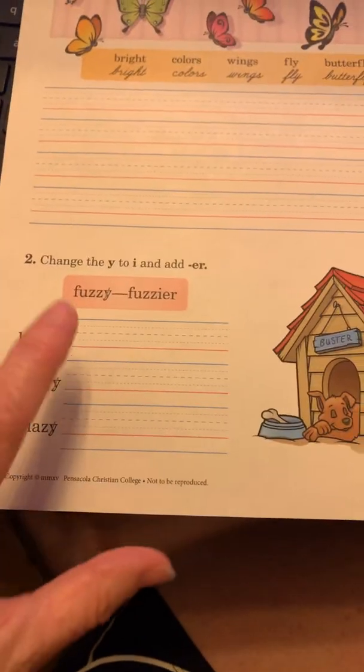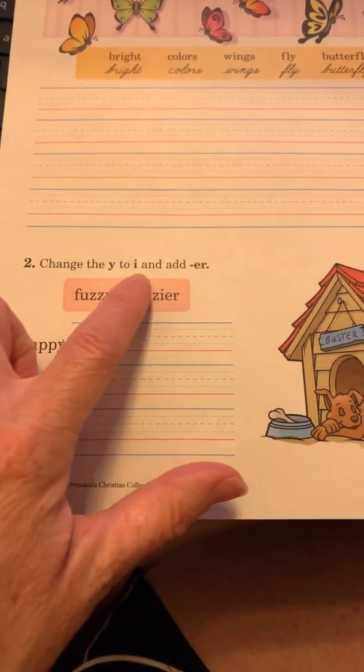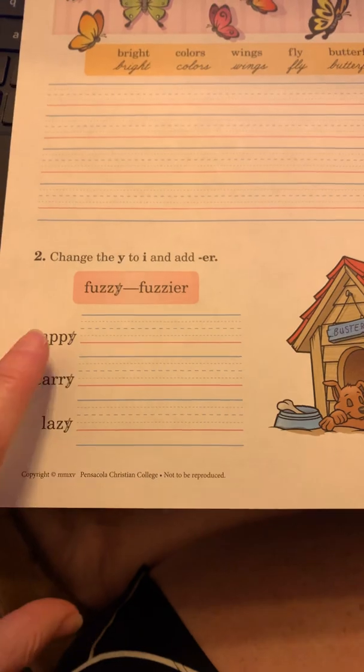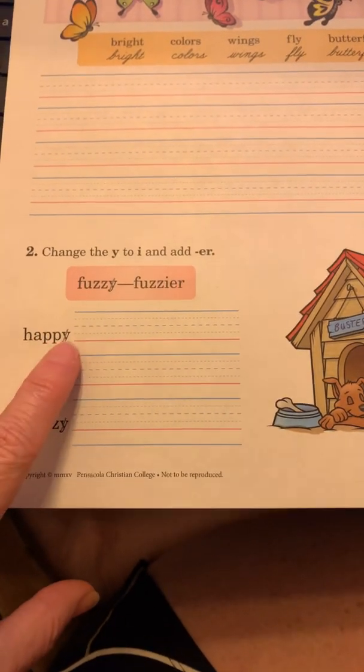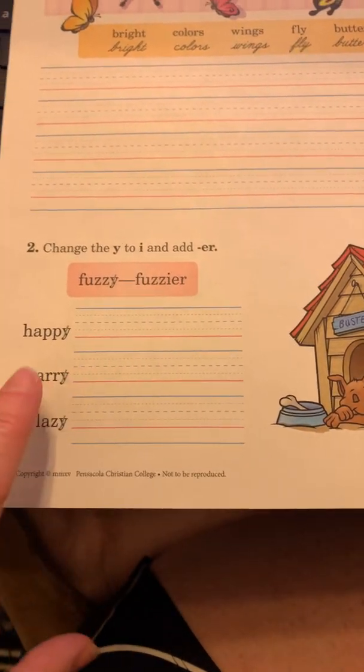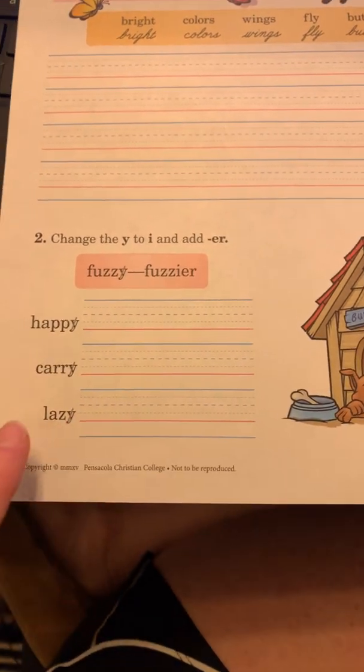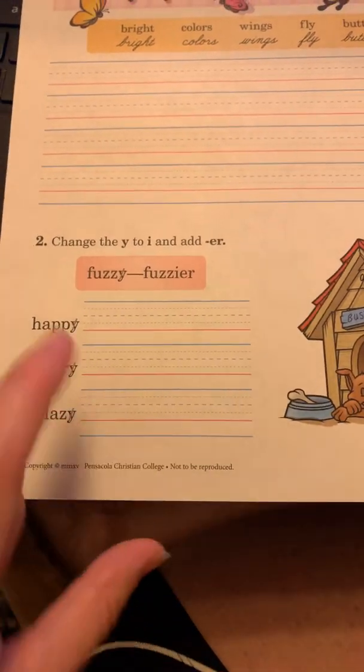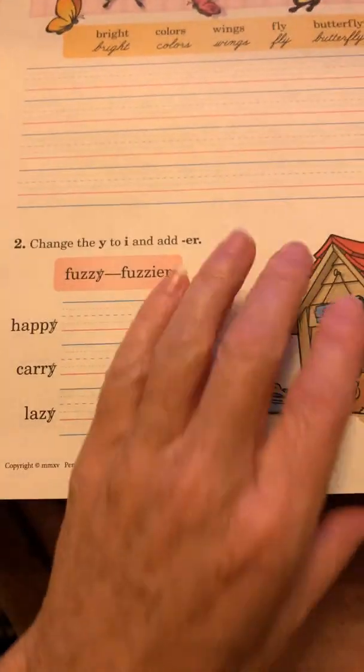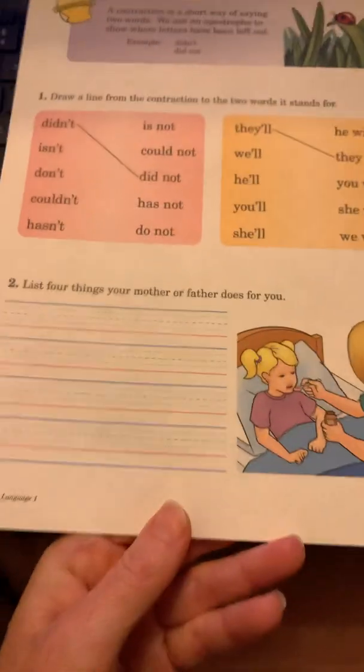Okay, down here, you're going to change the Y to an I and add an ER. So same thing we did on the other sheet. Happy is going to become happier. Carry, carrier. Lazy, lazier. Remember to change those Y's to I's before you add the ER.